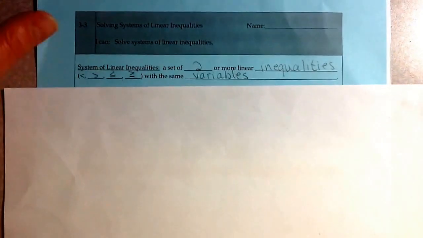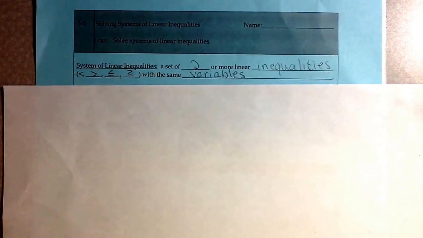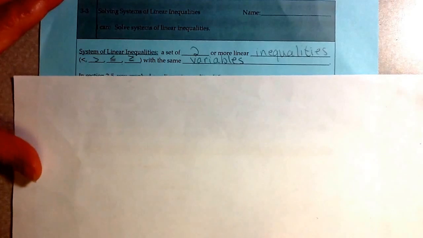In section 3.3, you need to be able to solve systems of linear inequalities. A system of linear inequalities is a set of two or more linear inequalities. And here are some of the inequalities you'll be using. The inequalities have to have the same variables.